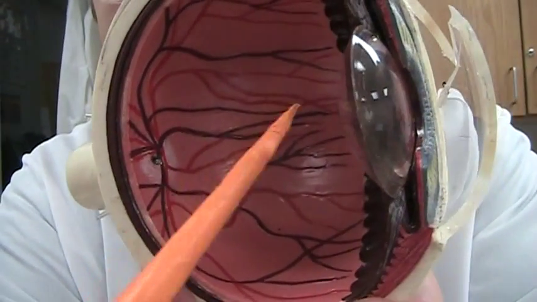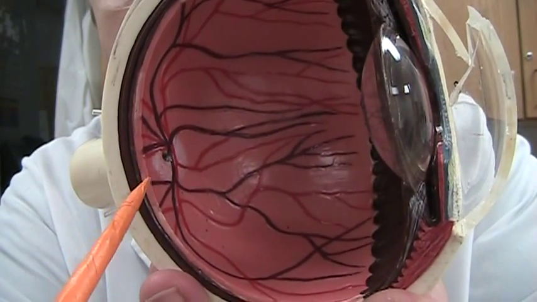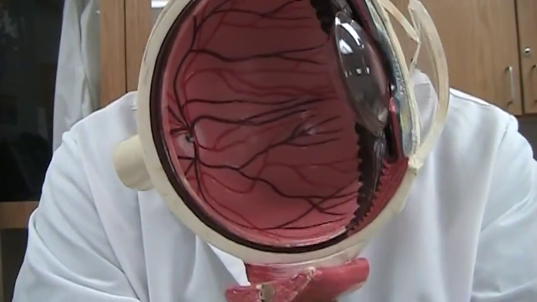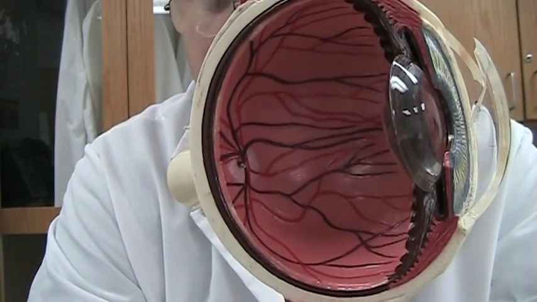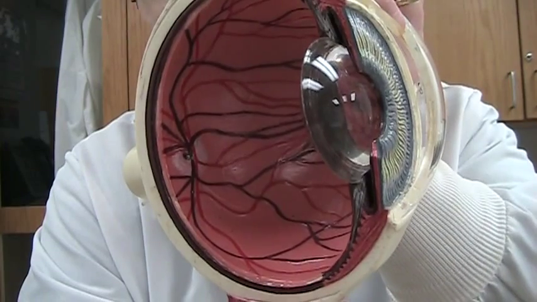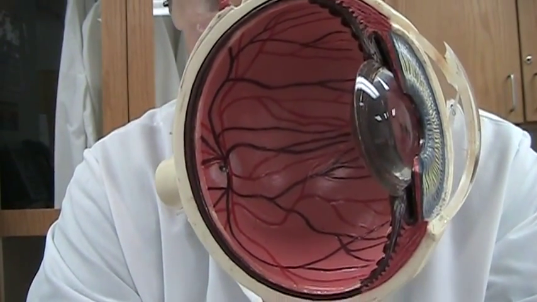Now there's two kinds of fluid that's in here. Back here is a kind of gelatinous, like a real thick hair gel consistency, almost like a real thick jelly, gelatinous substance. It's called the vitreous humor.